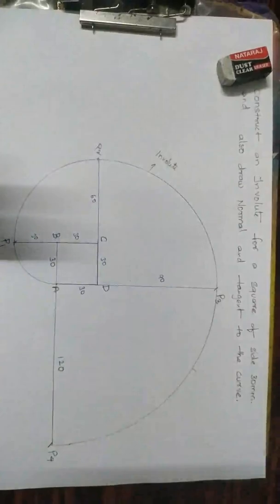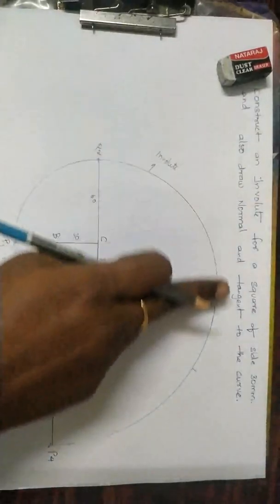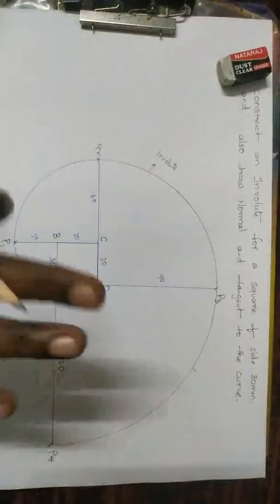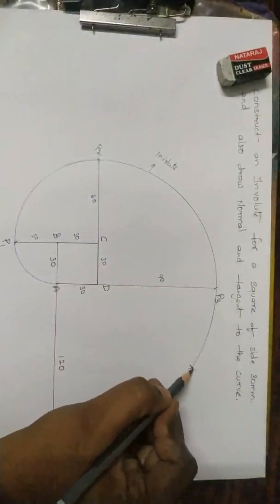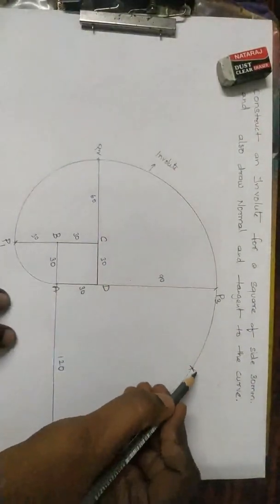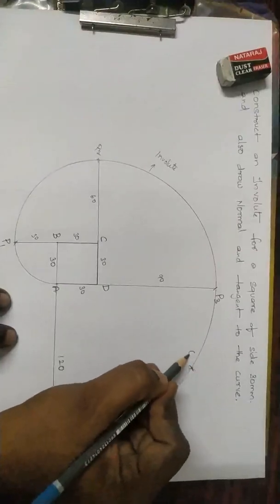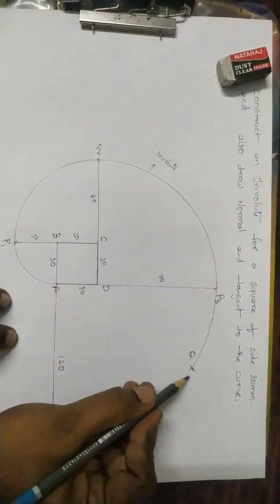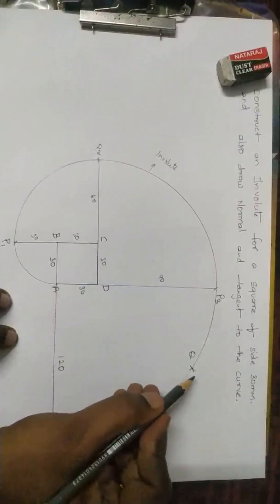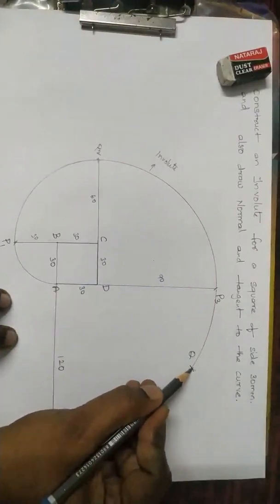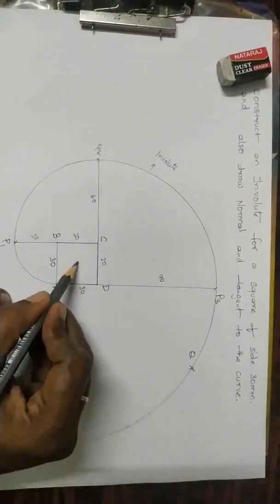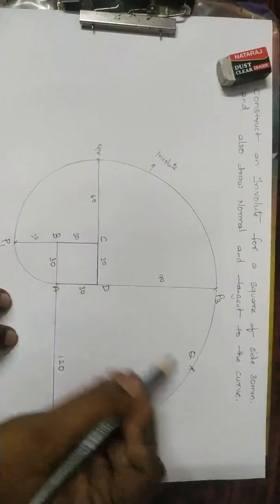It is very simple. Now, how to draw the normal and tangent to this curve? First, mark any point on this curve; I'll call it Q. From this Q, draw a line to the center of the square.